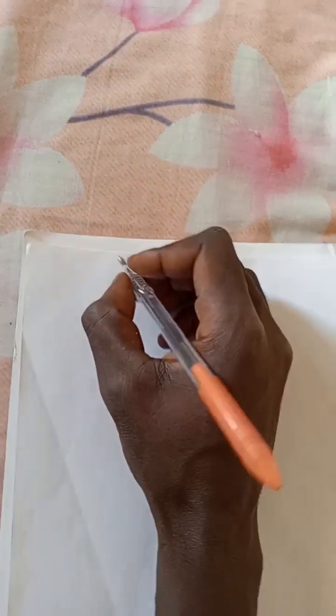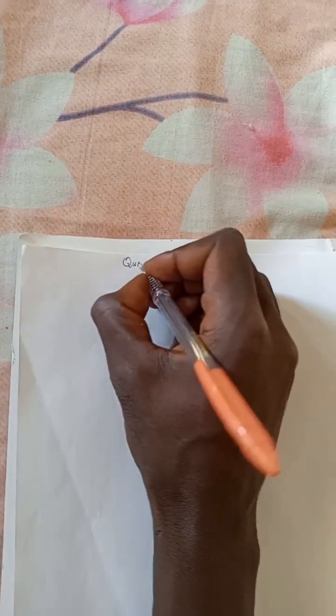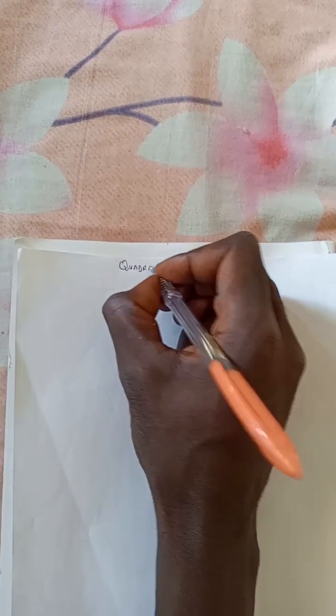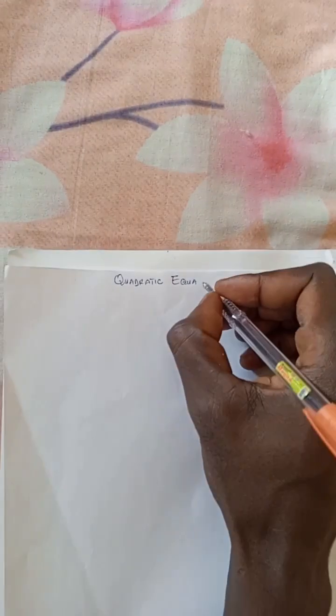So today, by God's grace, we are going to be considering a topic in mathematics called quadratic equations. I hope that you're following the topic as I explain it in detail for us here. So we are going to be considering a topic called the quadratic equation.